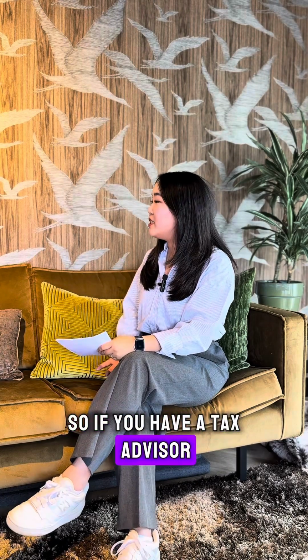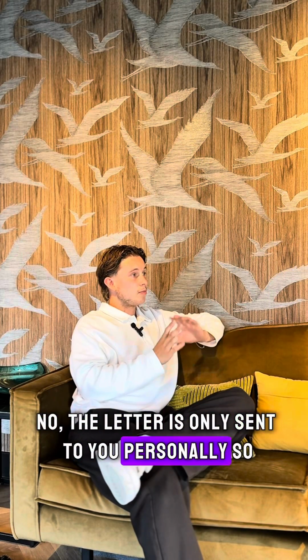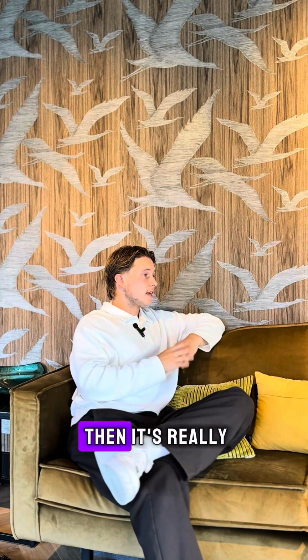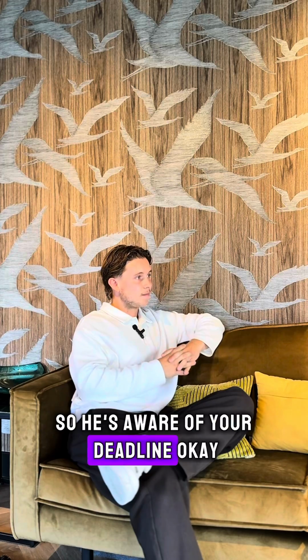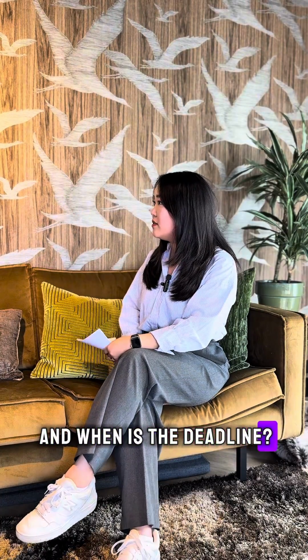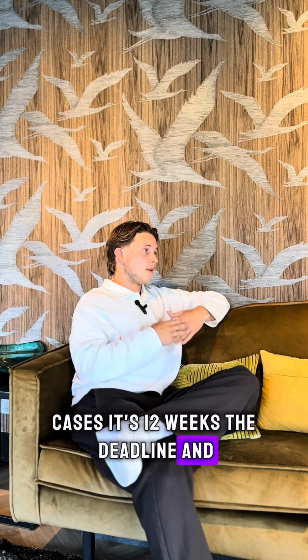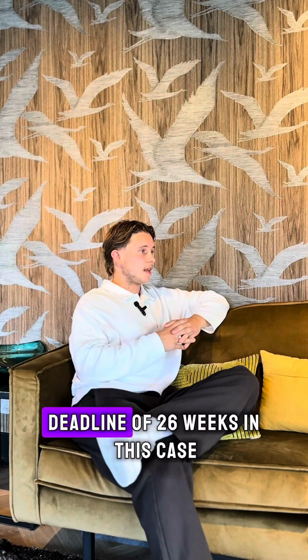So if you have a tax advisor, does the tax advisor get the letter? No, the letter is only sent to you personally. So if your tax return is filed by a tax advisor, then it's really important to forward the letter to the tax advisor so he's aware of your deadline. Okay, and when is the deadline? For normal cases, the deadline is 12 weeks. And if your tax return is submitted by a tax advisor, you have an extended deadline of 26 weeks.